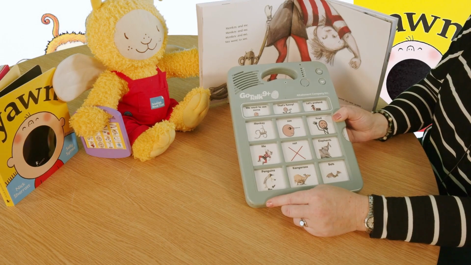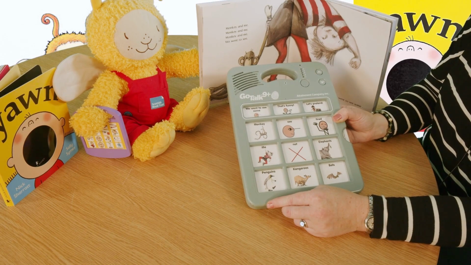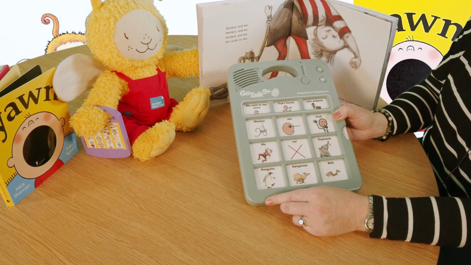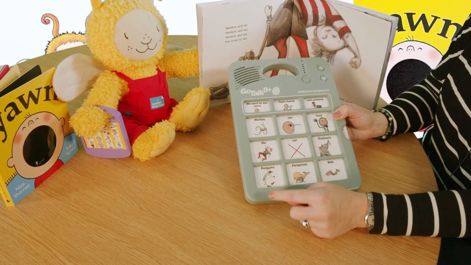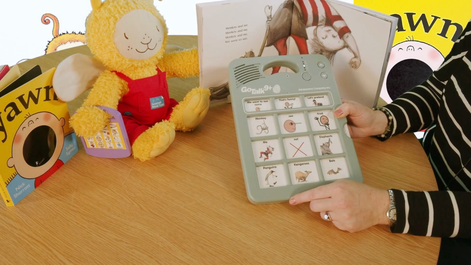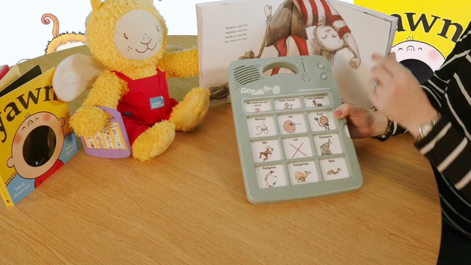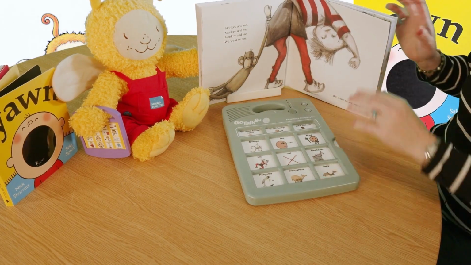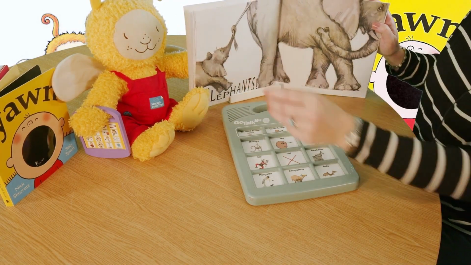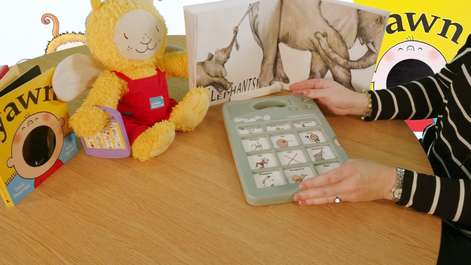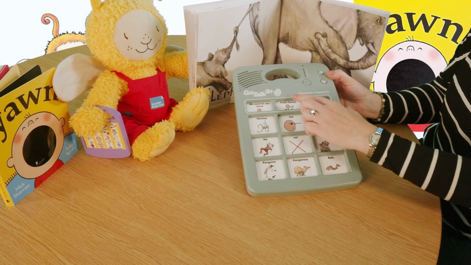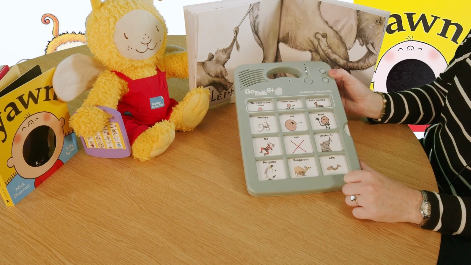Monkey and me, monkey and me, monkey and me, we went to see some... Monkey. Me. We went to see some... Wonder what it's going to be. Let's see. Oh, what do we have here? Elephants. That's funny. That is funny.